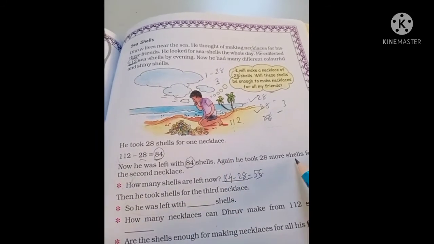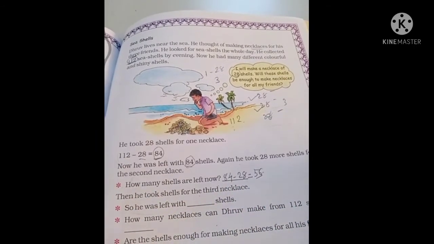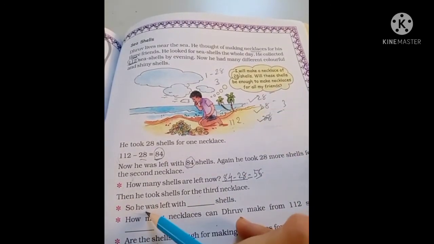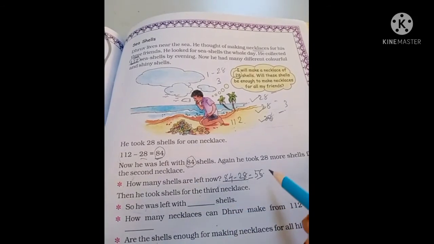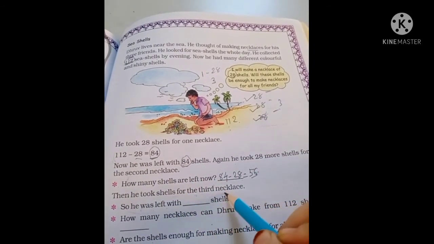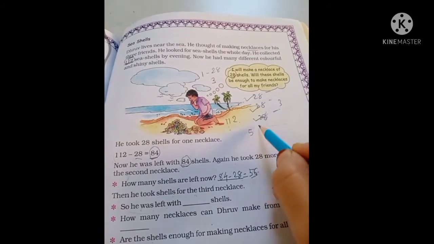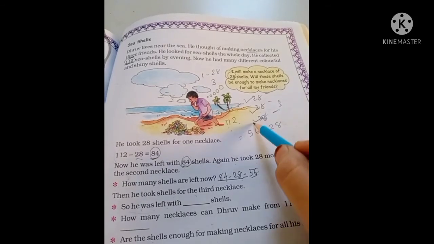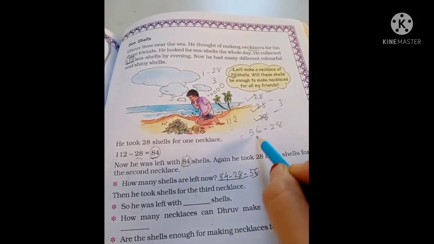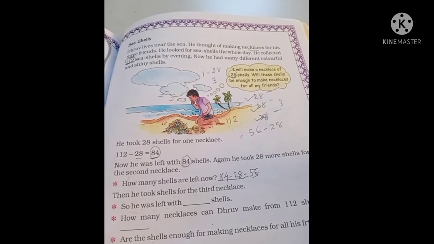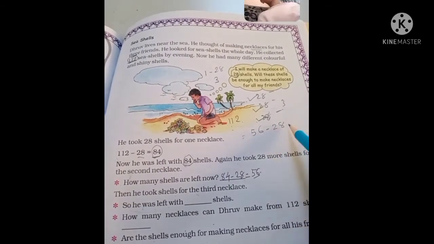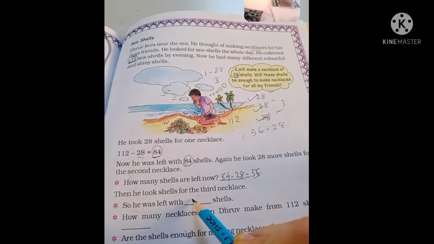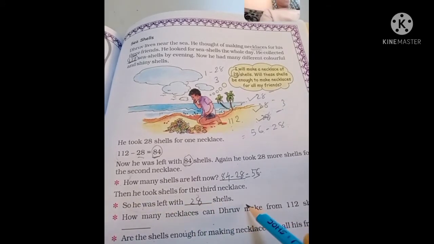Now students, from the 56, he again took one more, the third 28, for making the third necklace, right? So he was left with dash shells, means from the 56 he took 28 minus for the third necklace. So if we do 56 minus 28, what answer will we get, students? Okay students, if we do 56 minus 28, we get the answer 28. So here he was left with 28 shells, right?